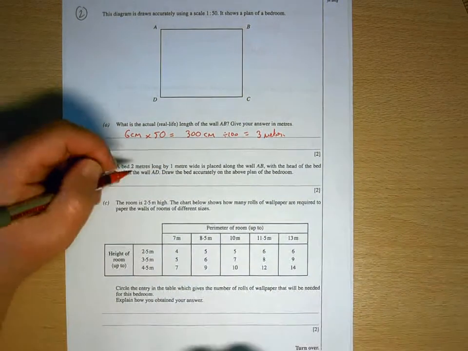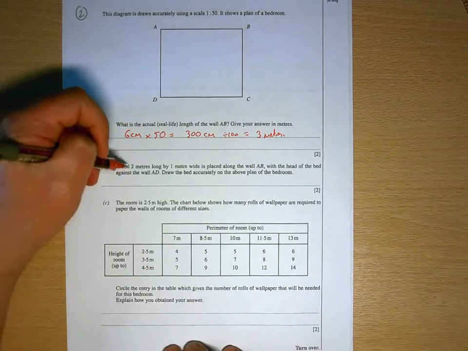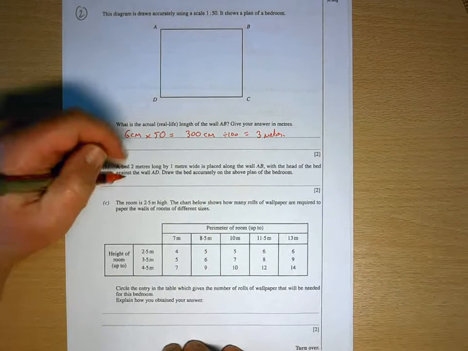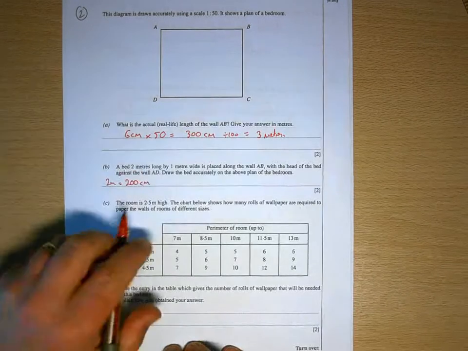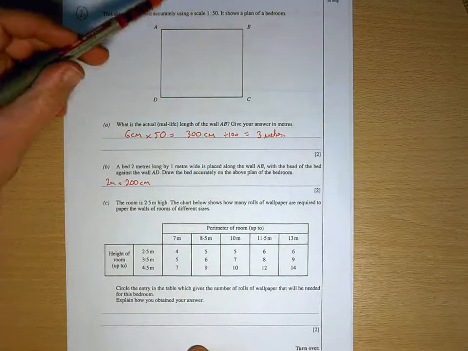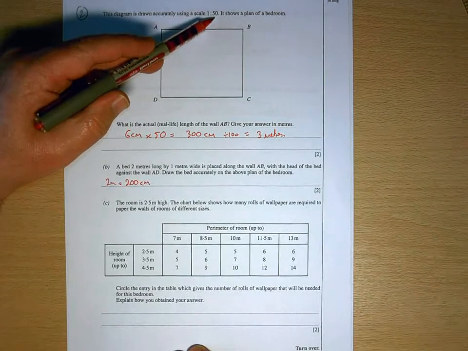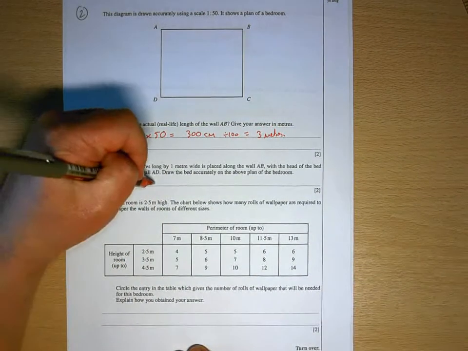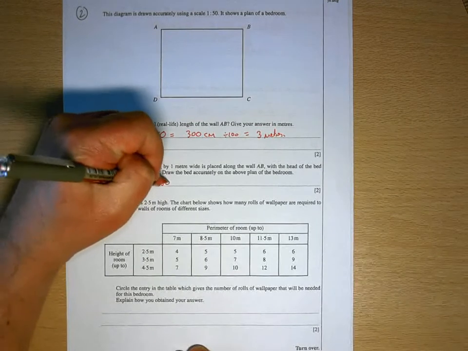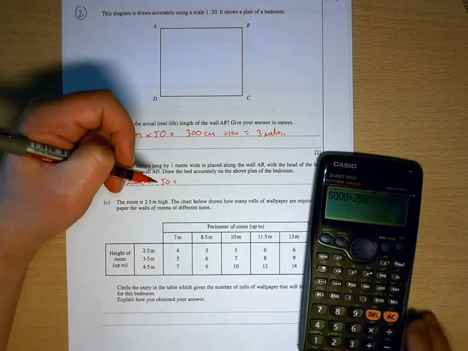Okay, so what we'll do, we know that in real life 2 meters is going to be 200 centimeters. And if it's 200 centimeters in real life, it's going to be 50 times smaller on my scale drawing. So I'm going to reduce that by 50 to fit it on.